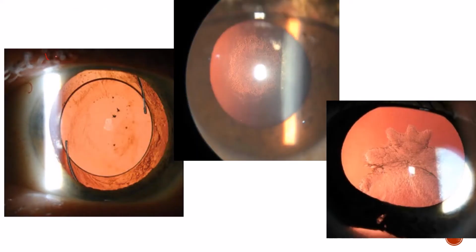Now in this first picture, just have a look. Here we have a rigid PMMA lens placed, and you can see that here behind the intraocular lens, you can see certain opacities, right? Like this, you can see certain disturbance in the red reflex. This is nothing but the posterior capsular opacities. Okay, so this is an early posterior capsular opacification starting.